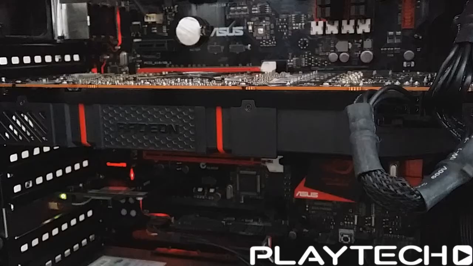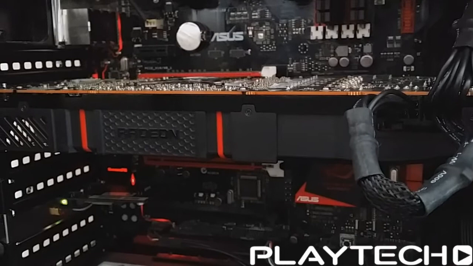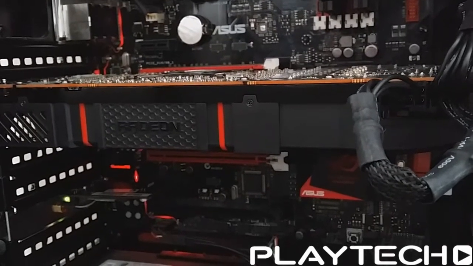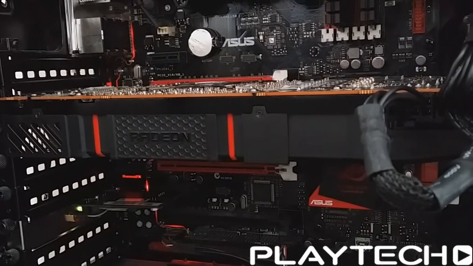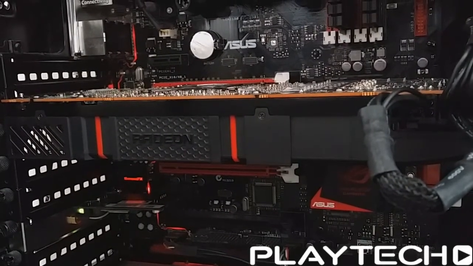The coil whine on the 290X was just really loud, so I'll let you have a listen. So this is what the coil whine sounded like on that 290X. So it's pretty loud, quite up there. But I'll let you decide for yourself what the fan noise is. This is going to be pretty similar anyways.